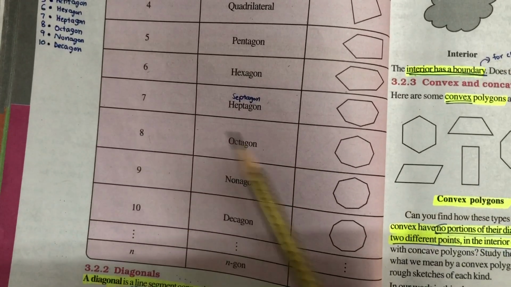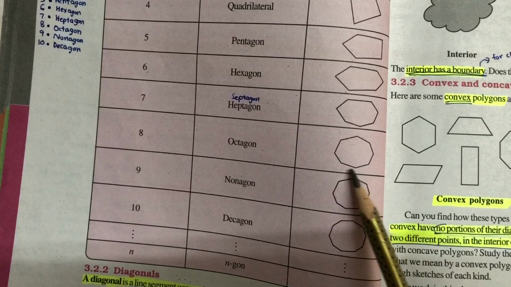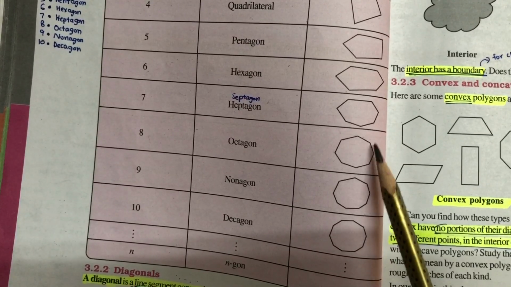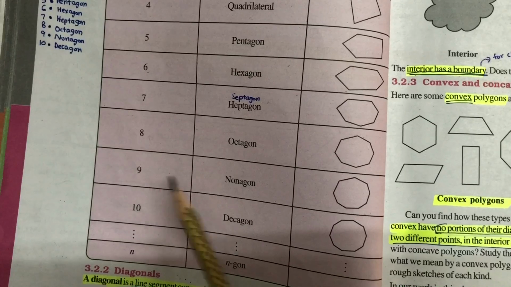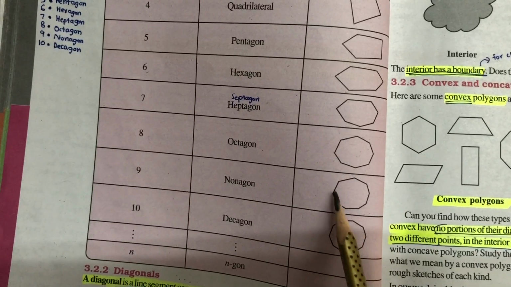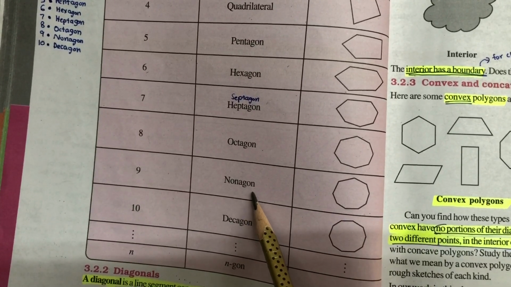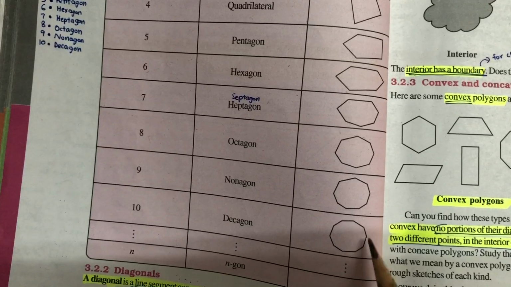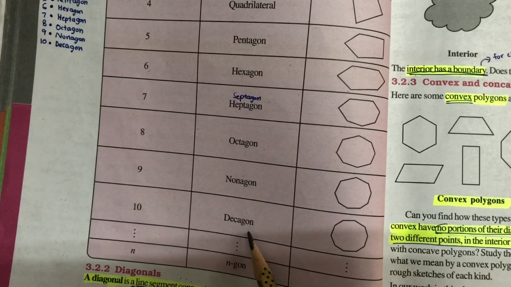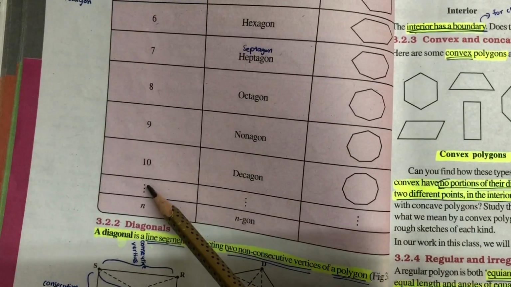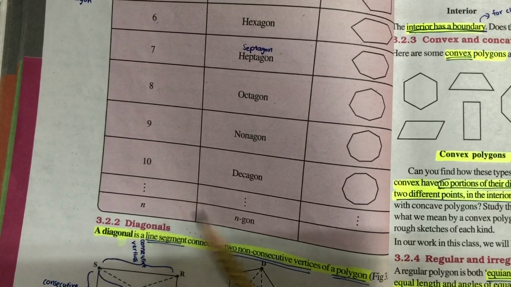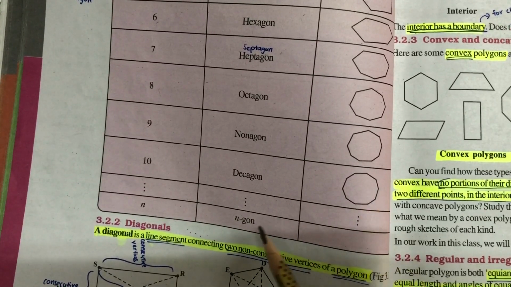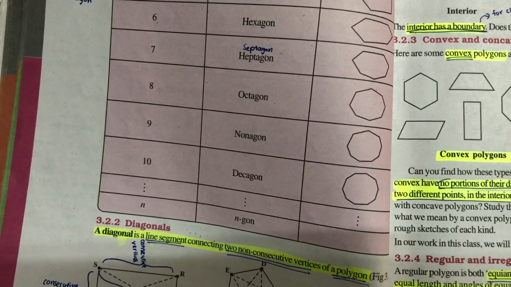Now 8 sides, right? 8 vertices, this is called an octagon. 9 sides or 9 vertices is called a nanogon. 10 sides or 10 vertices is called a decagon. Similarly, it will go like this. If it has n sides or n vertices, then it is called an n-gon.